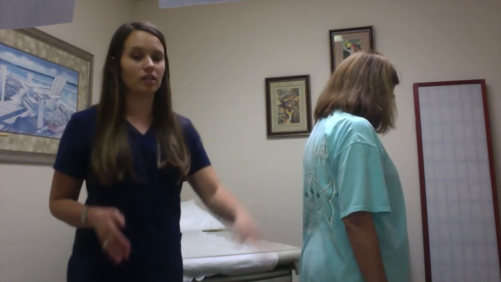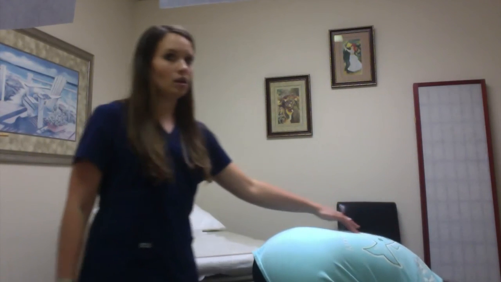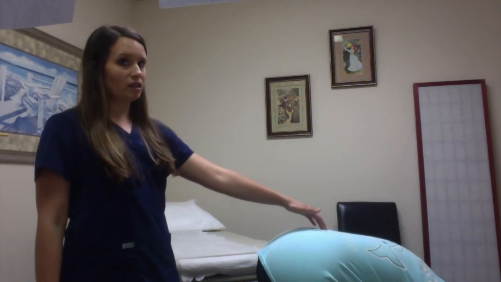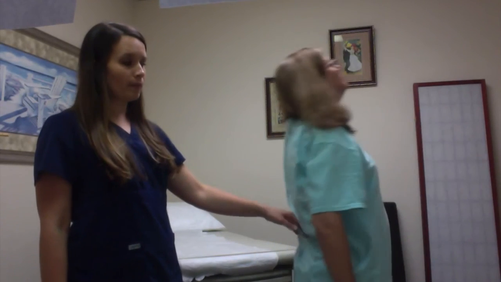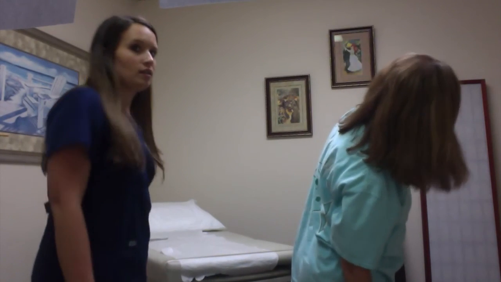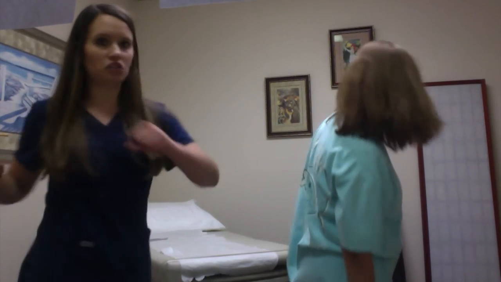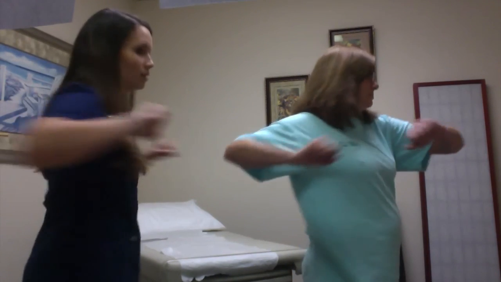But for the range of motion, I'm going to get you to bend forward and try to touch your toes. Okay, good. Okay, now bend back as far as possible. Okay, good. That's enough. Lateral bending, bend side to side at the waist. Okay, and then for rotation, you're just going to rotate from side to side.